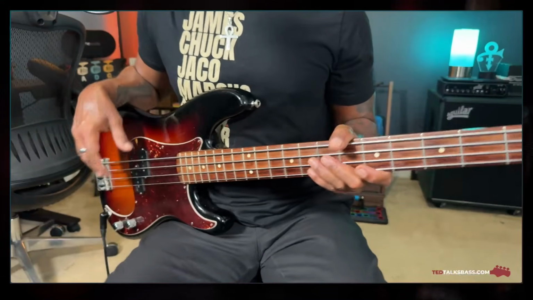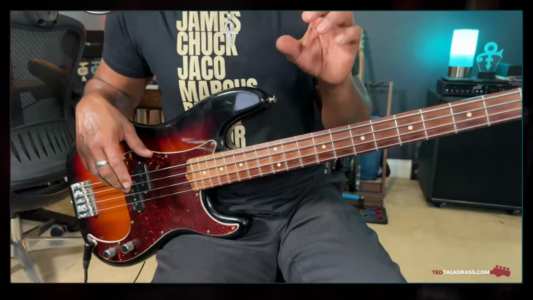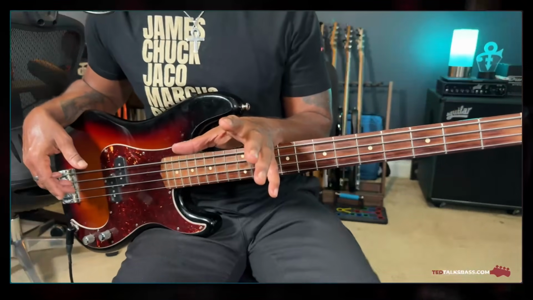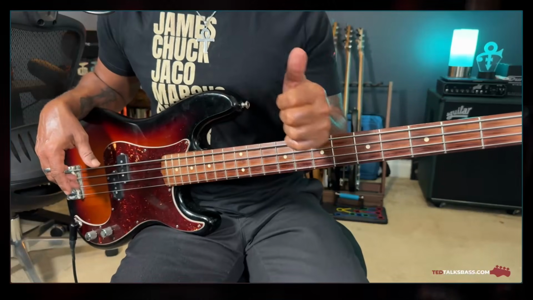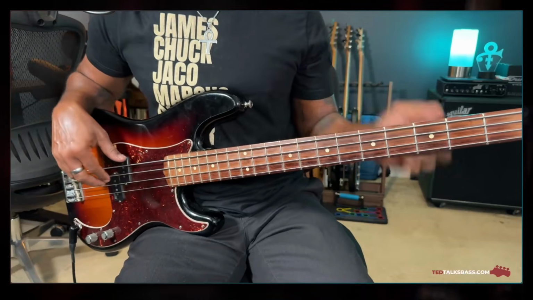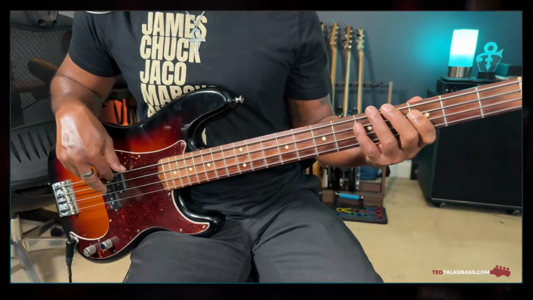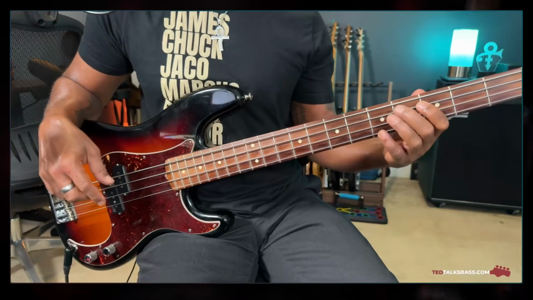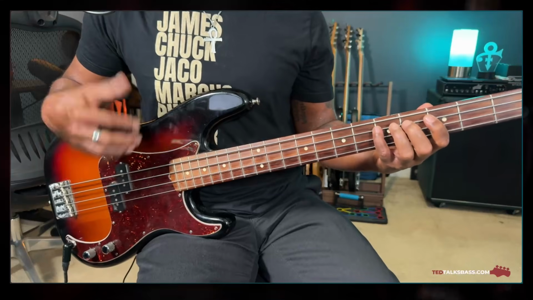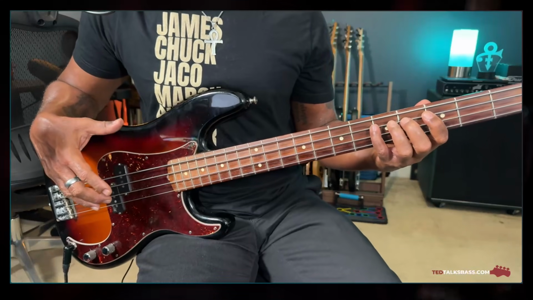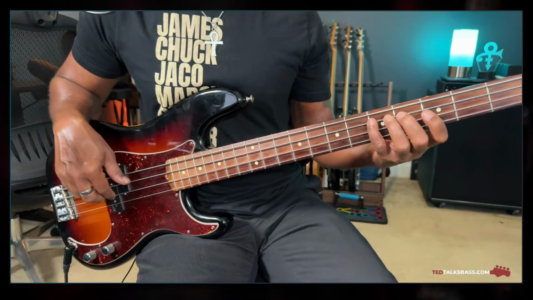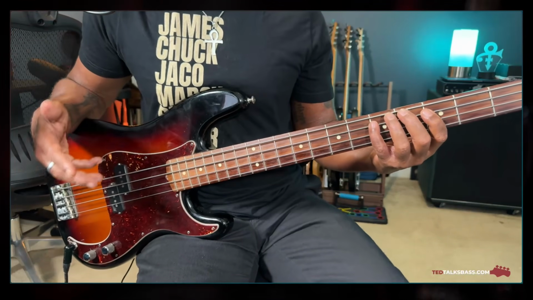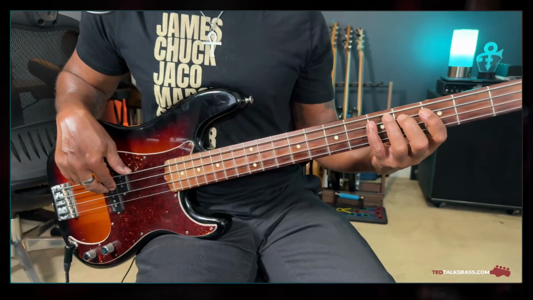Okay, so your two sets of the intervals that we just talked about, half steps and whole steps. And yesterday we also talked about the 1, 2, 4 fingering. Yesterday, I gave you guys a groove where you see this in action.